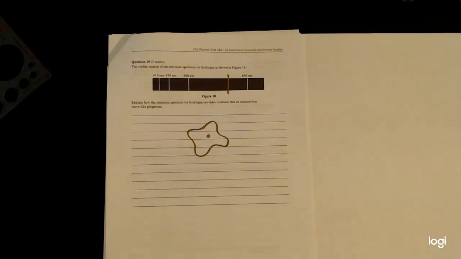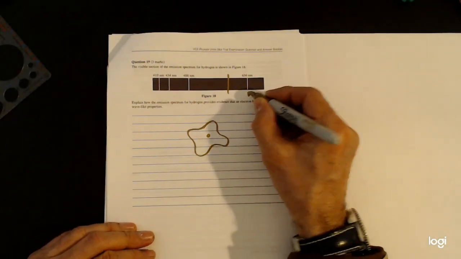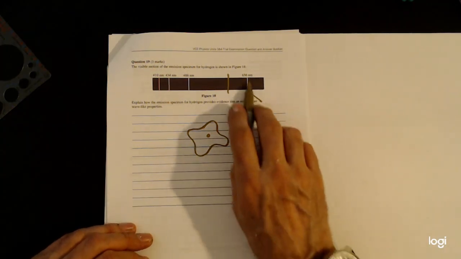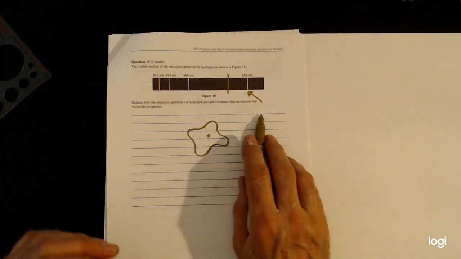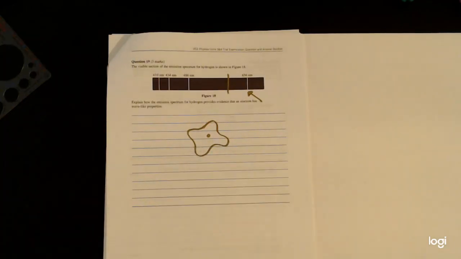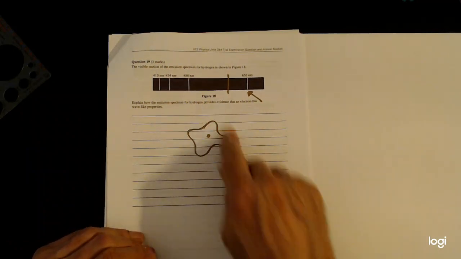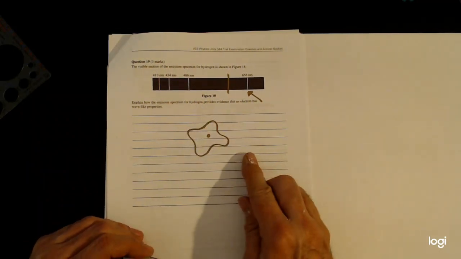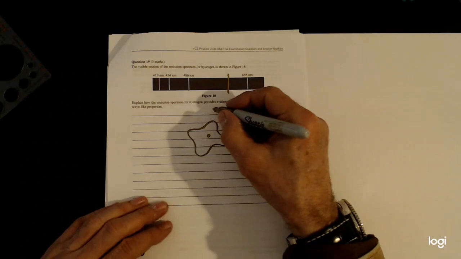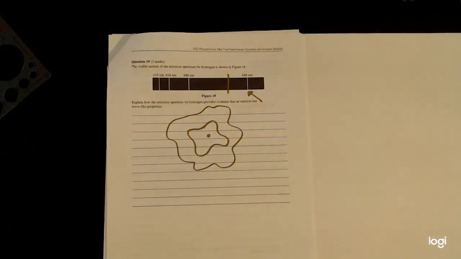You have to firstly say that those lines represent specific wavelengths, and that implies that electrons have specific amounts of energy and cannot have others, which implies that there are places around the nucleus that they can't go. There are only specific regions that they can orbit, and there are very few of them.